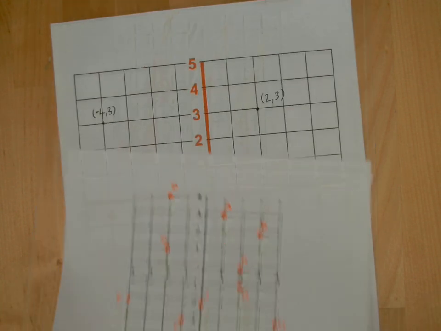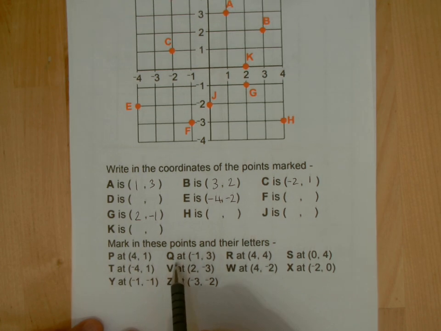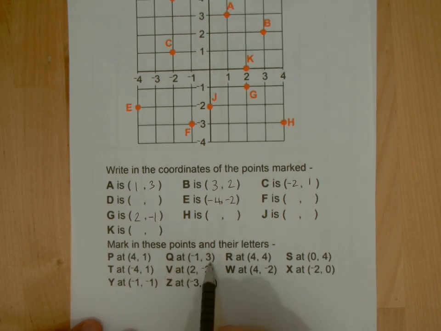So let's have a look at plotting one of these maybe. So Q, -1, 3.